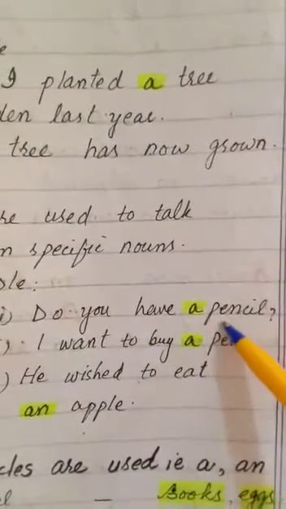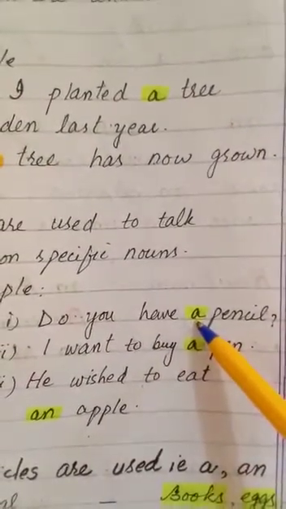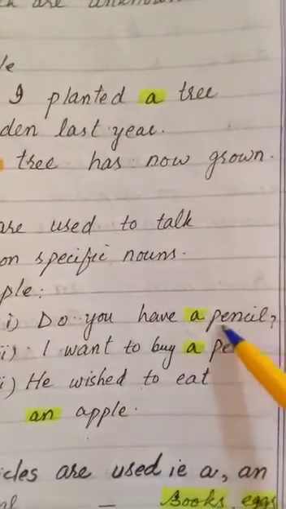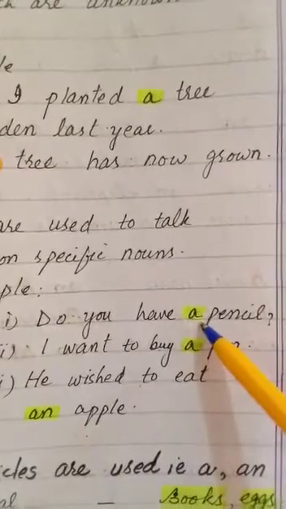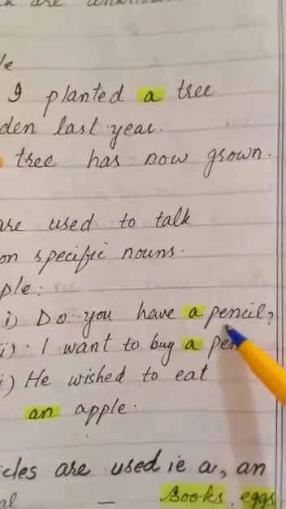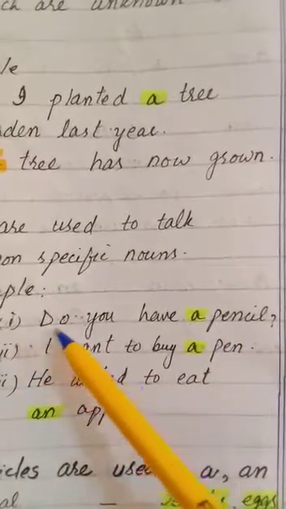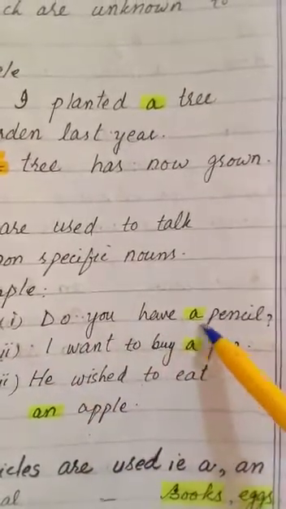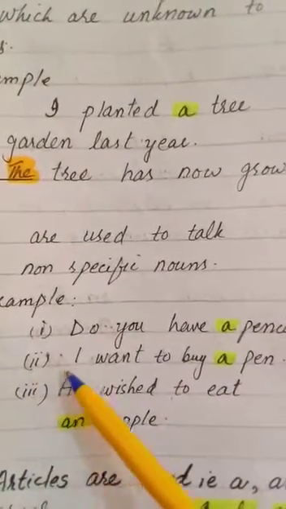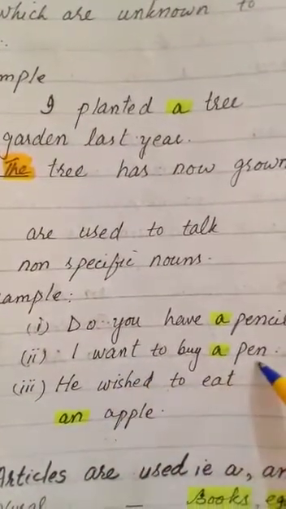Here before this noun I have put article a because I don't know which pencil I am talking about. I am talking about any pencil, any general pencil. So that's why I will say, do you have a pencil? A pencil.